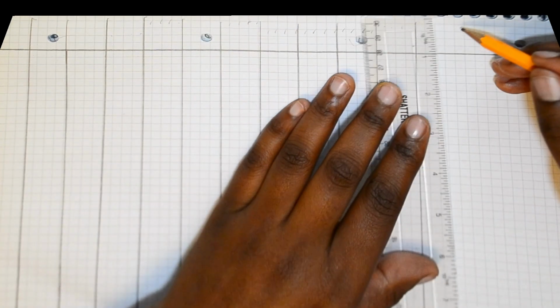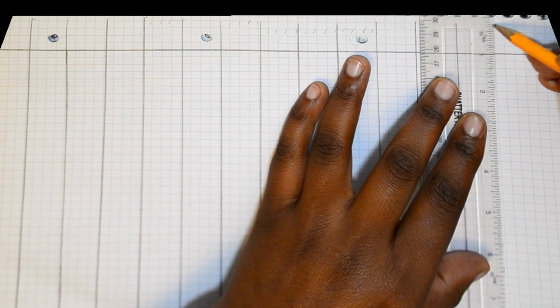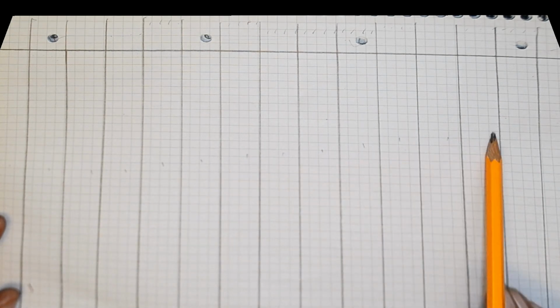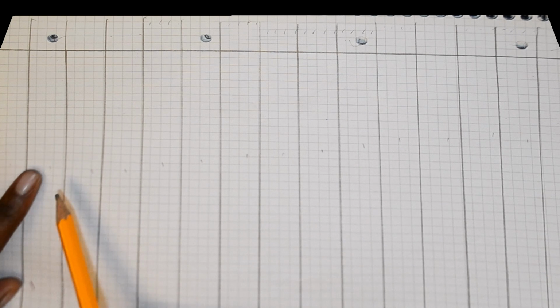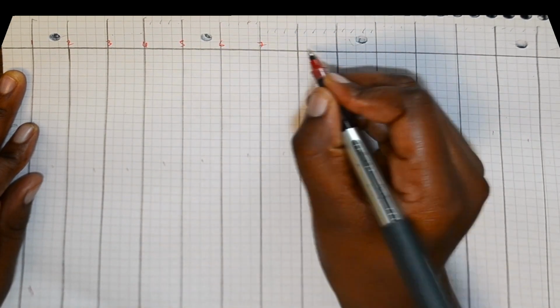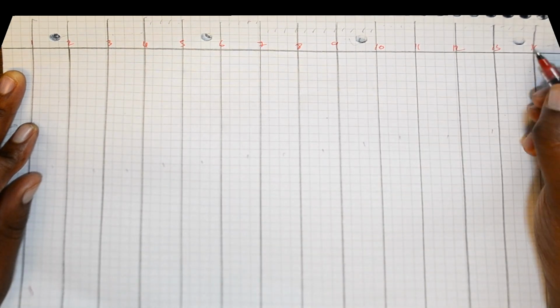So let me just draw it all. 1, 2, 3, 4. Okay, they're equal. So how many bars are here? 1, 2, 3, 4, 5, 6, 7, 8, 9, 10, 11, 12, 13, 14, 15. No, it's 14 bars because this one is for instruments. So let's name them. We'll start here: 1, 2, 3, 4, 5, 6, 7, 8, 9, 10, 11, 12, 13, 14.